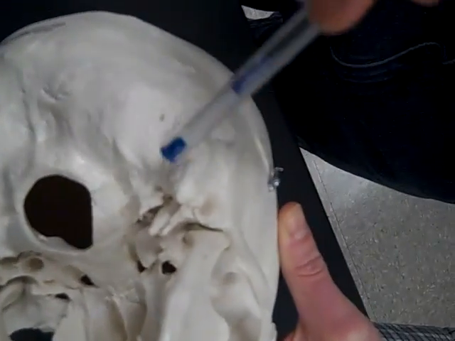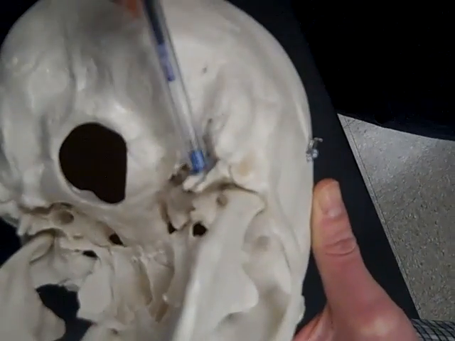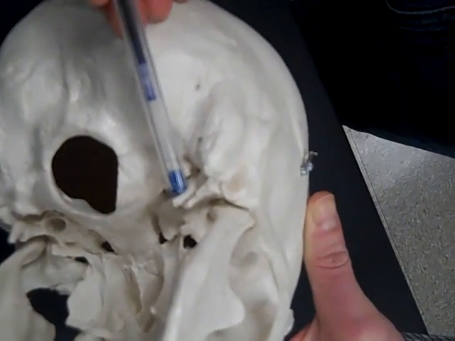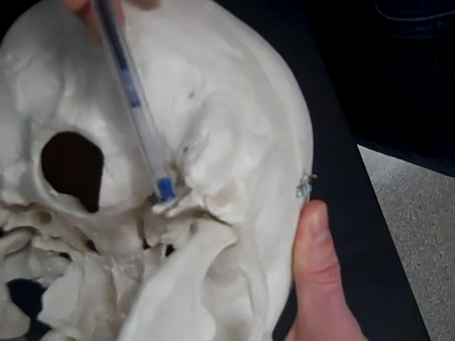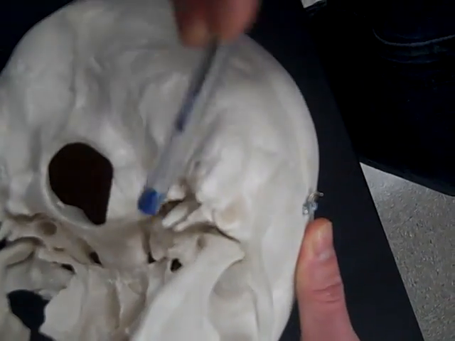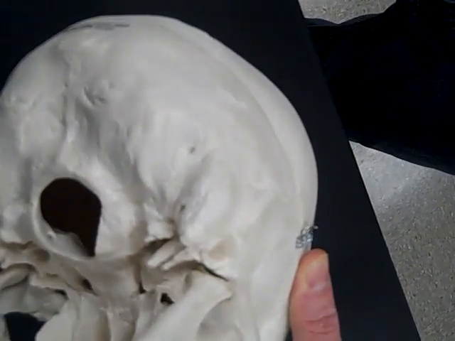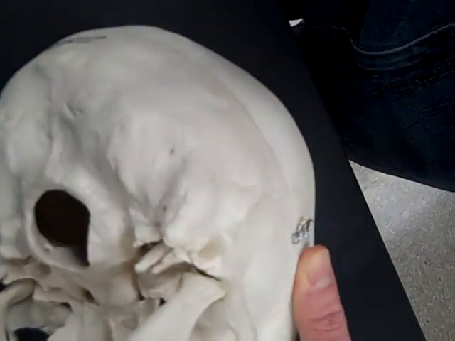All right, other things we see. We've got a process right here called a styloid process. If you ever use a stylus on your computer or your Nintendo DS or something, you know what a stylus is, and there's a styloid process. These guys are mainly used for attachment to muscle, so muscles can have something to grab and pull upon.